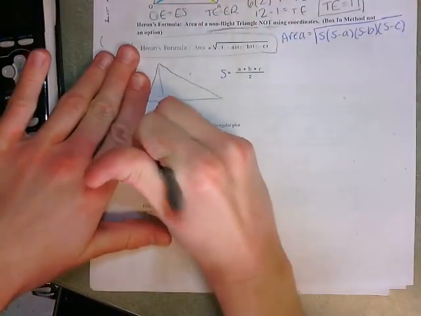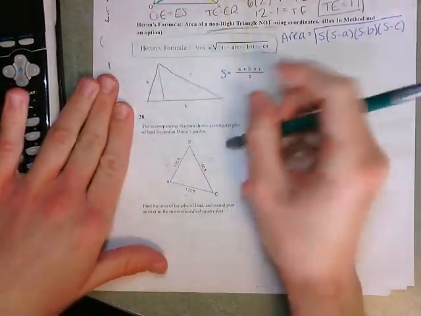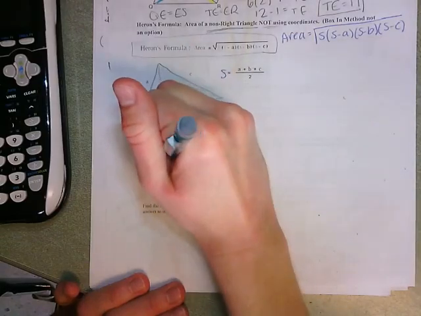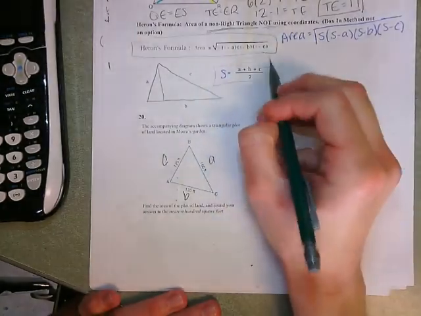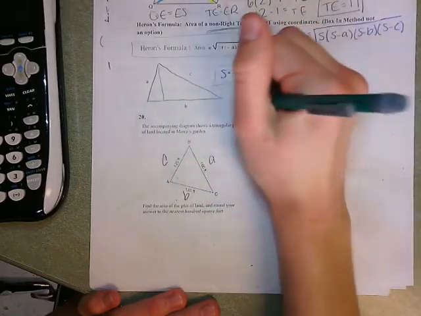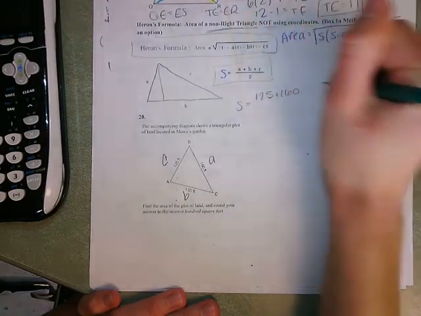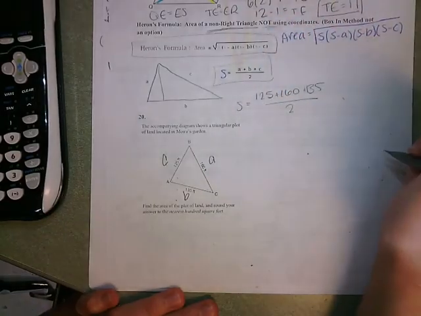No, we're not gonna do that, because remember, our sides are across from our angle, so side a, side b, and side c. Okay, so first of all, we need to find s. So we need to add up all of these numbers and divide by 2. So 125 plus 160 plus 135, divided by 2.